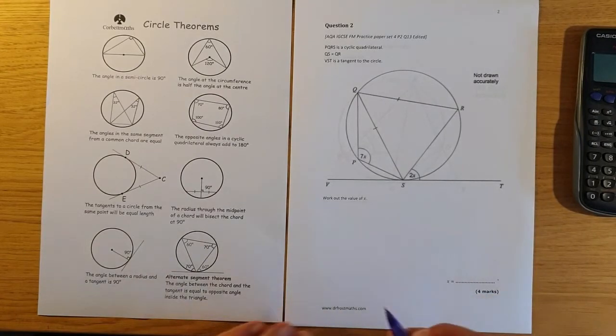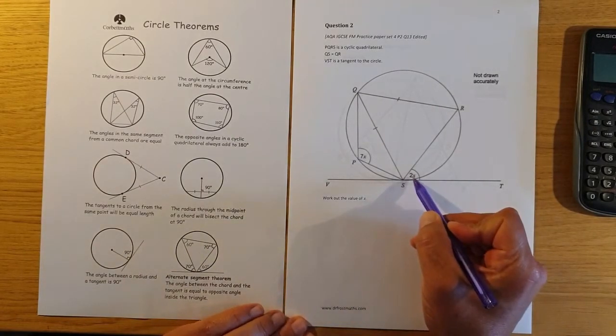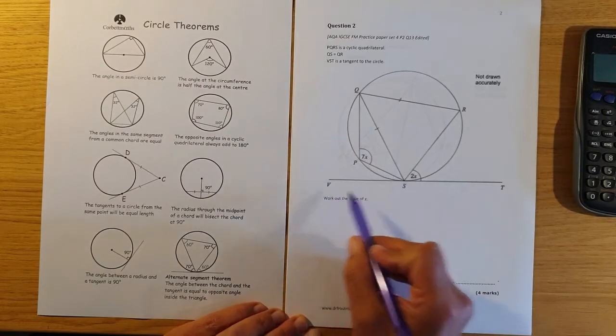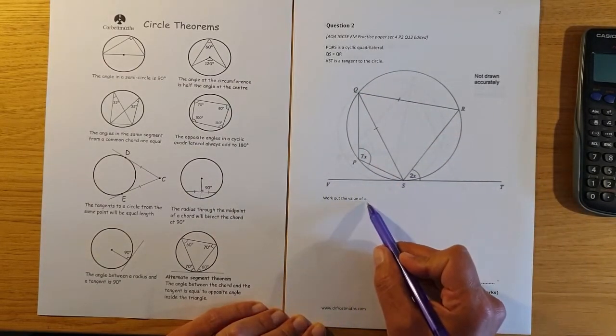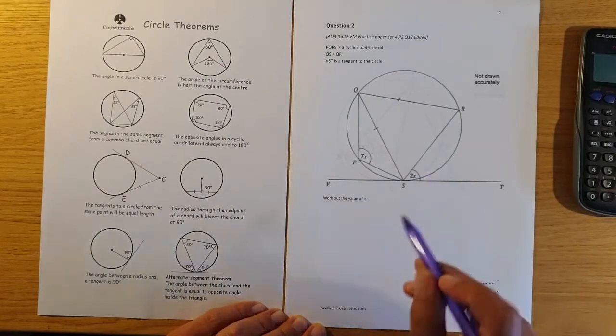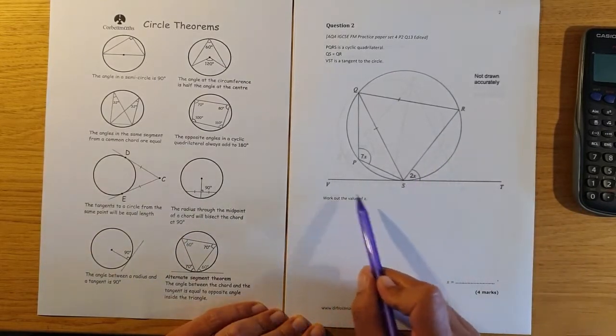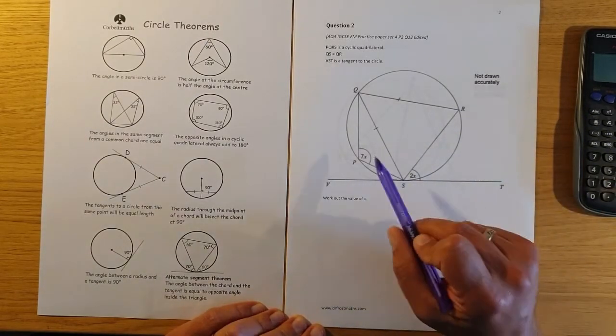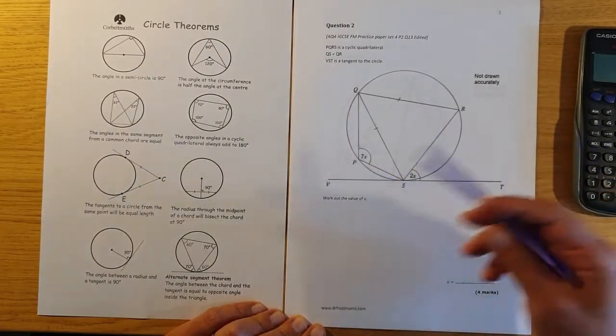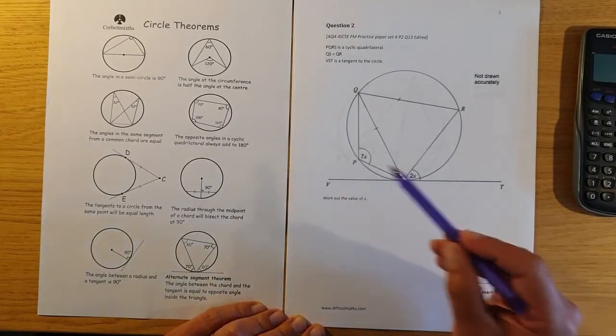So my first thing is, okay, this is 2x. Looking at alternate segment theorem. Oh, I've got to work out the value of x, by the way. I should mention, working out the value of x here. Let's just think about how we're going to do this. What I need is x equals a number.